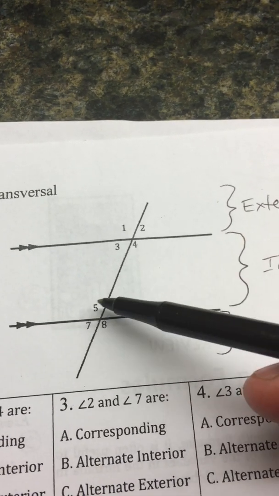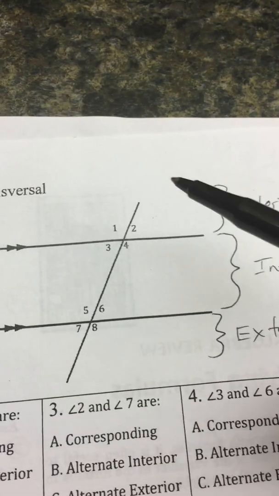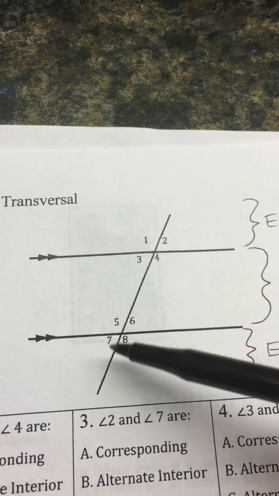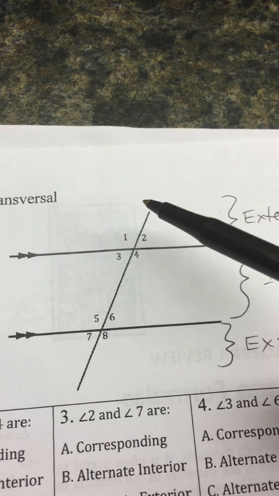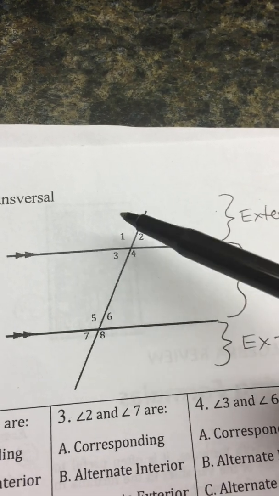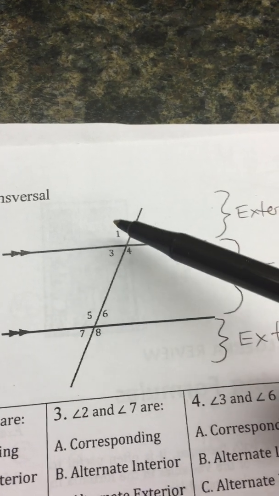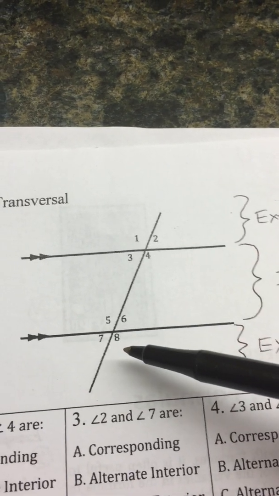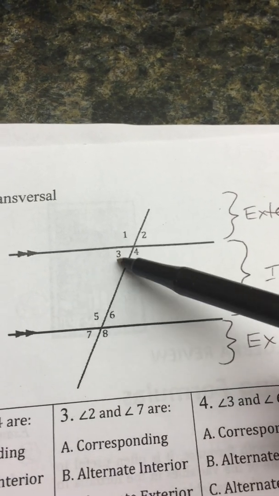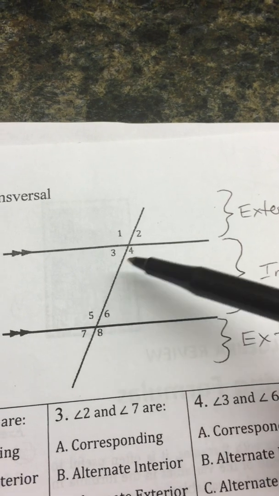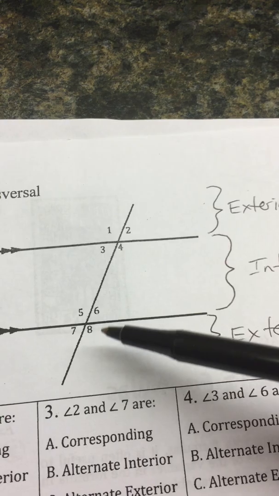Likewise, we have alternate exterior angles. The exterior angles are 1 and 2 and 7 and 8. If I want to pair them up, it's alternate exterior, meaning on opposite sides of the transversal. So 1 is on the left side of the transversal, 8 is on the right side. So 1 and 8 are alternate exterior, and 2 and 7 are alternate exterior. Okay, so we have alternate interiors, 4 and 5, 3 and 6. We have alternate exteriors, 2 and 7, 1 and 8.